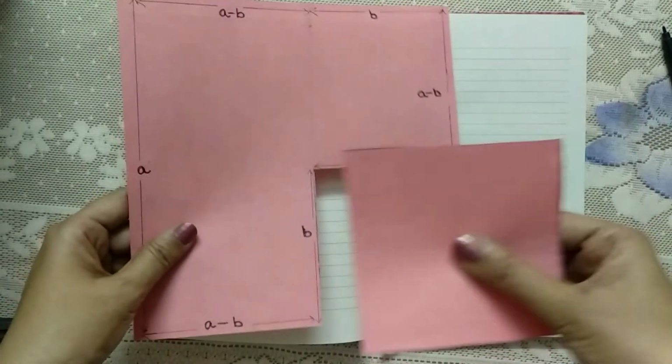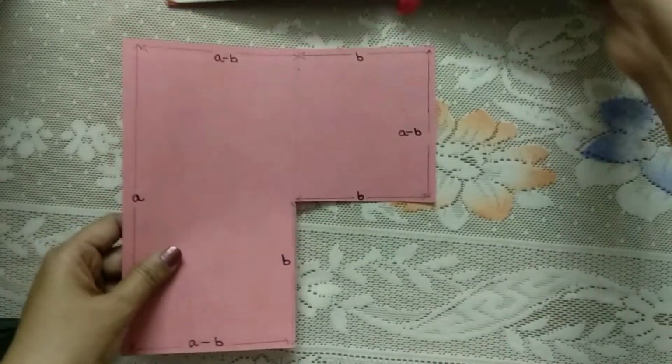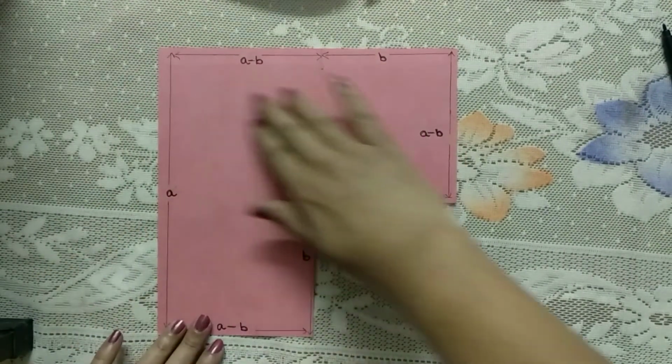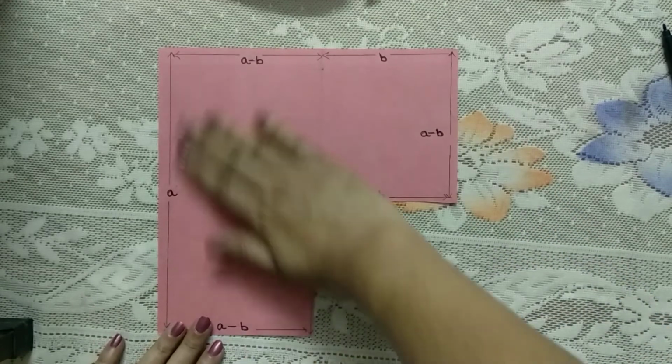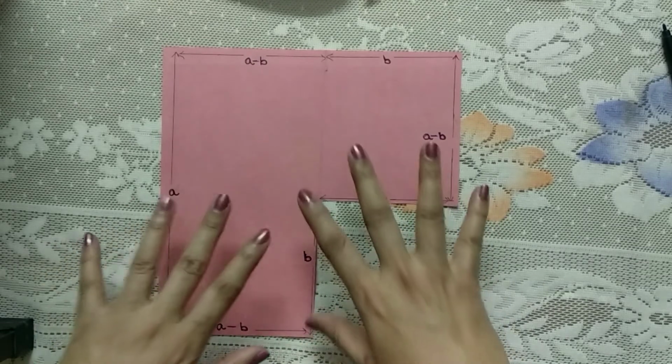After cutting out this piece from here, which was an area equivalent to B, what are we going to get? This is the remaining pink sheet. I want to know how much this is. This is actually your a square minus b square, which we are dealing with. So how do we find the area of this part?